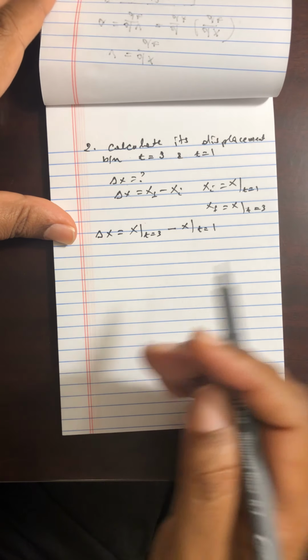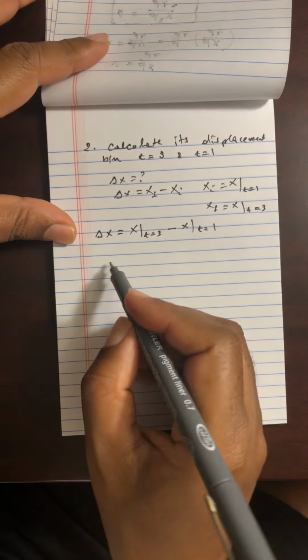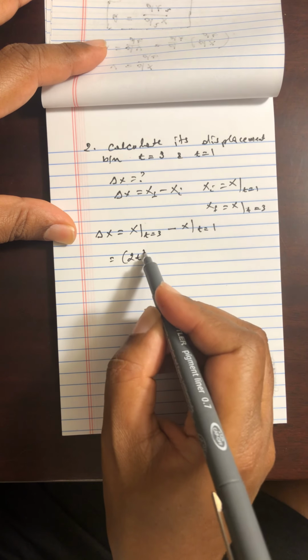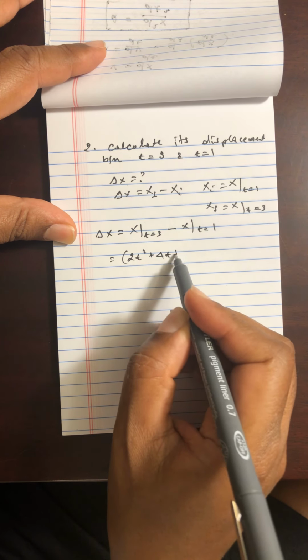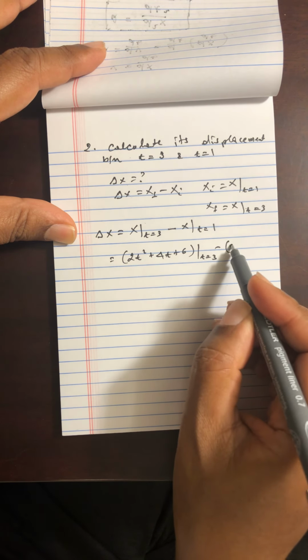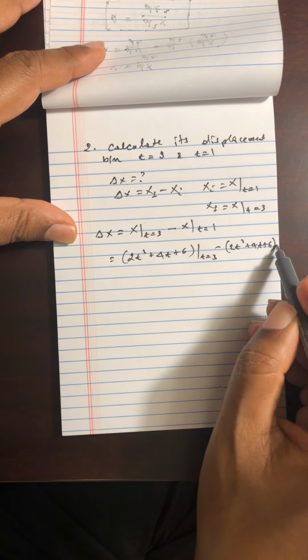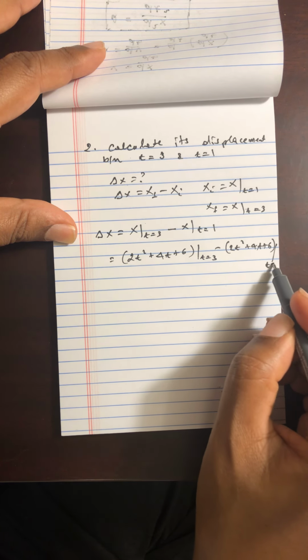Going back to the equation 2t squared plus 4t plus 6, we evaluate it at t equals 3 minus the same expression evaluated at t equals 1.